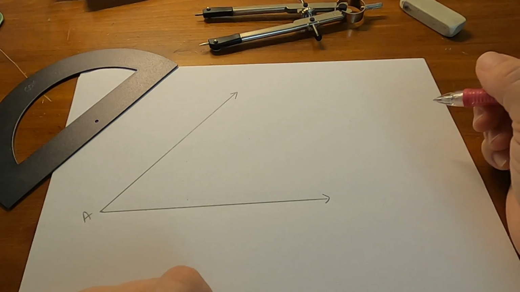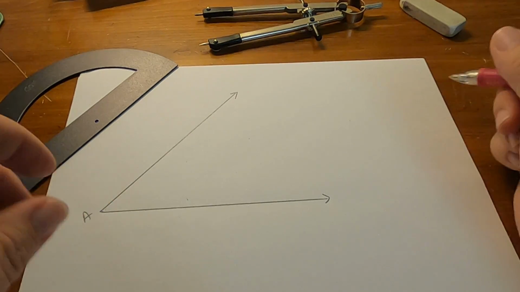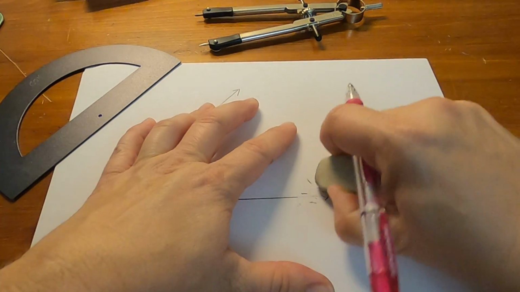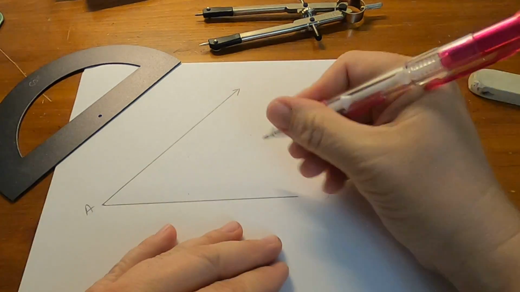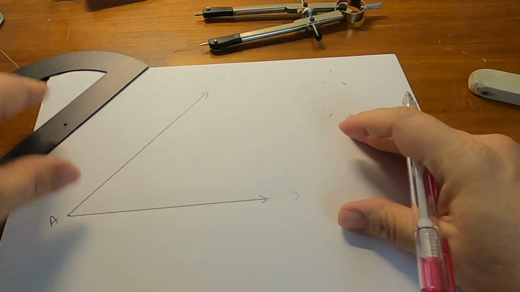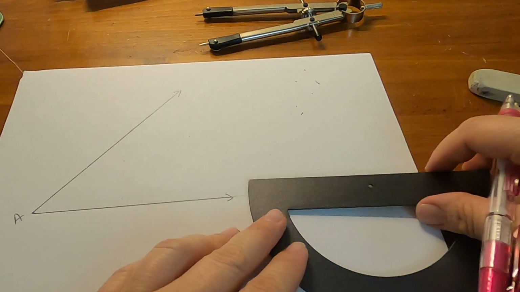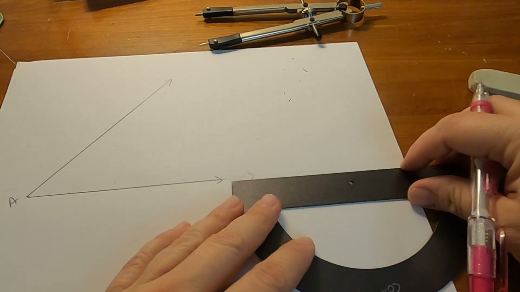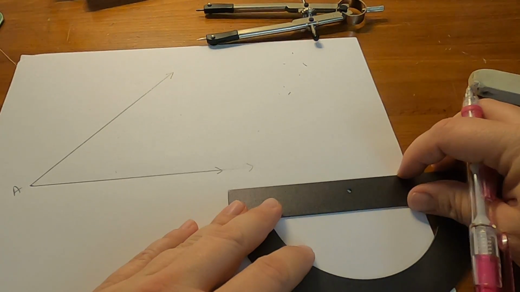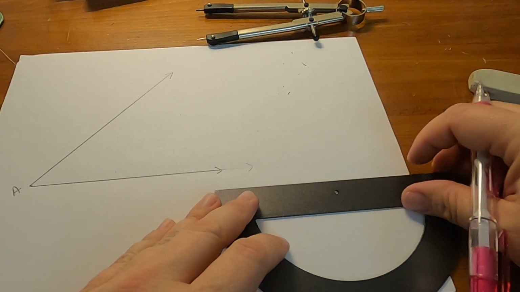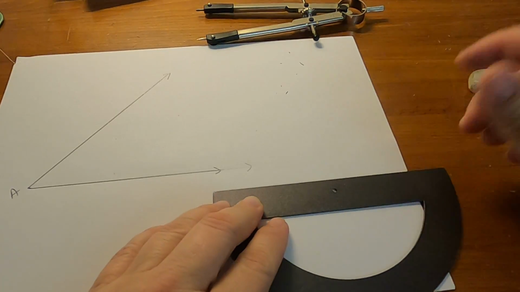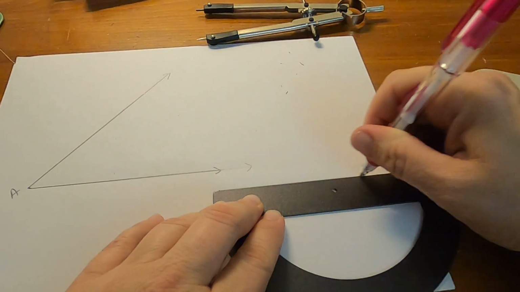Now, I need to draw another ray. Maybe I shouldn't have made that one quite so big because I still need to get another ray on my paper. I was just having fun drawing rays. So let's draw another ray. And I'm going to even bump it down a little bit so you can really see that it doesn't have to be on the same line. So here is another ray.